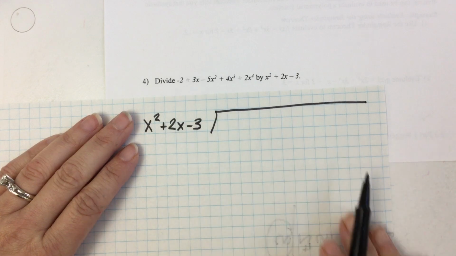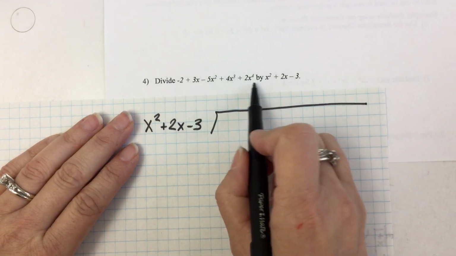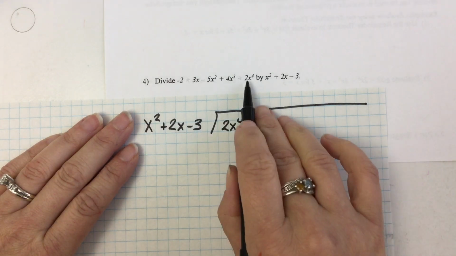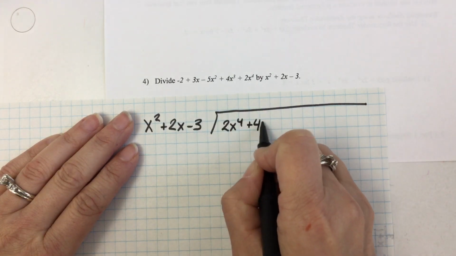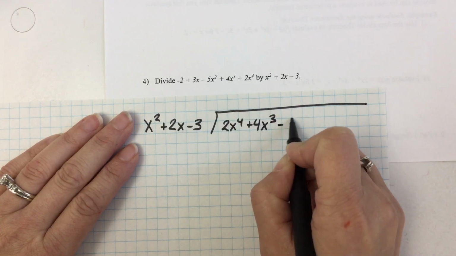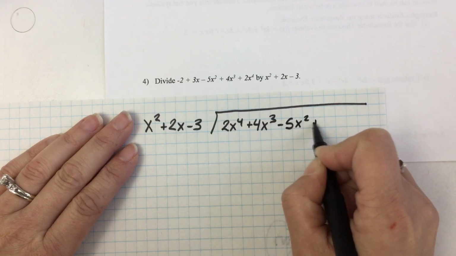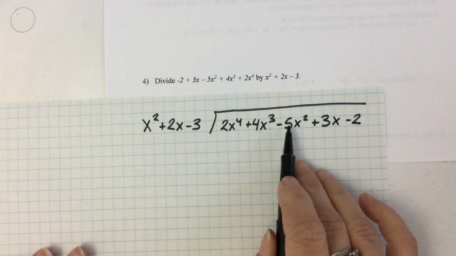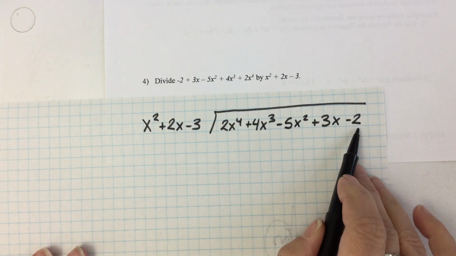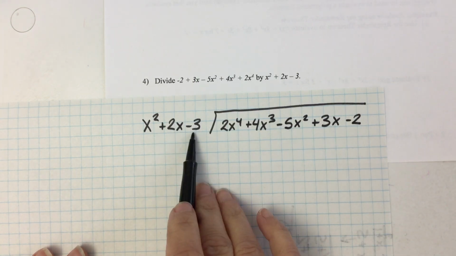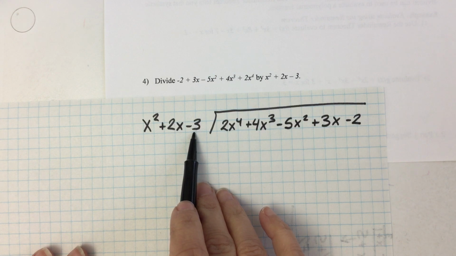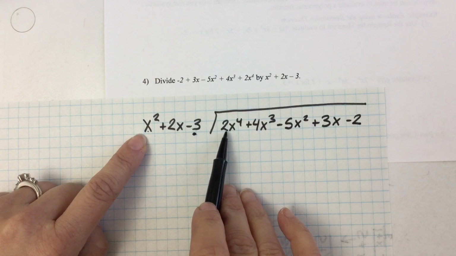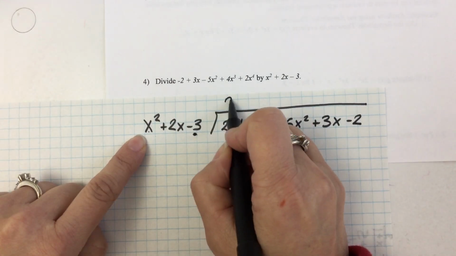You need to make sure that this is in standard form. The highest exponent is 4. So 2x to the power of 4 comes first, followed by 4x cubed, then a negative 5x squared, plus 3x minus 2. 4x is 3x is 2x is 1x, no x's. Now, even though there are 3 terms on the outside, the process is the same. I need to make the first term on the outside become the first term on the inside. So I need a 2.